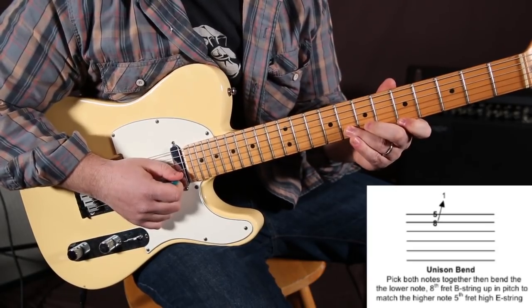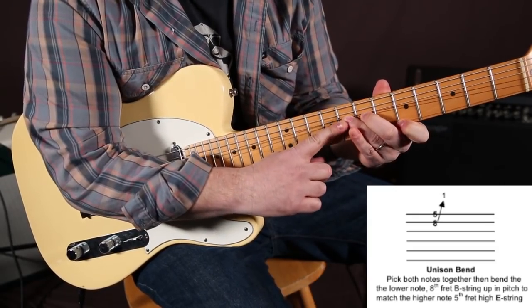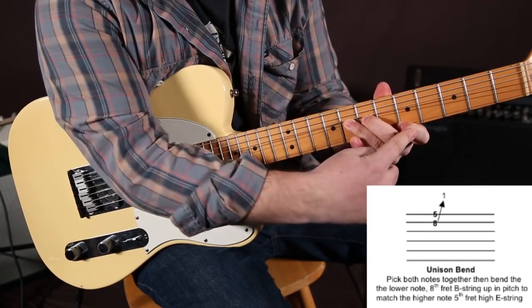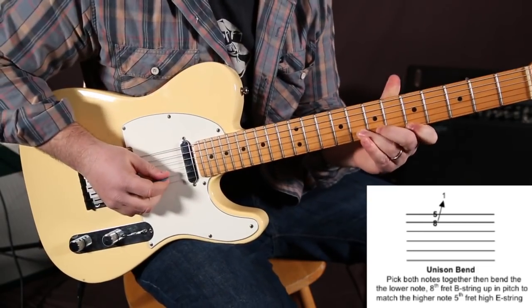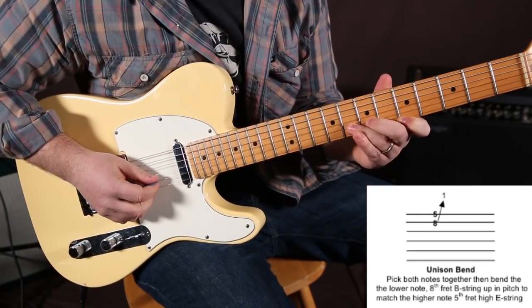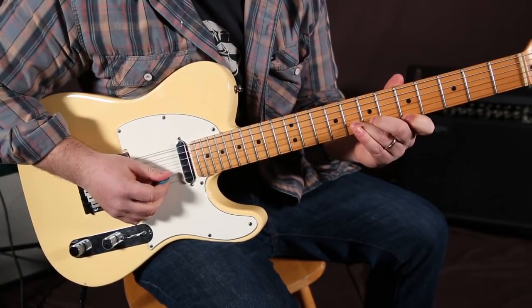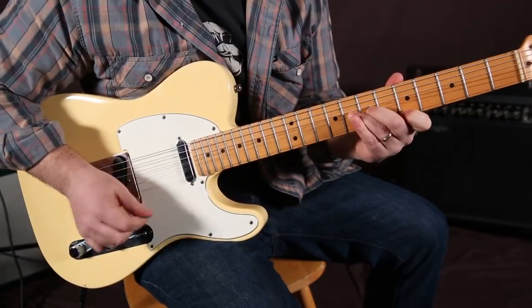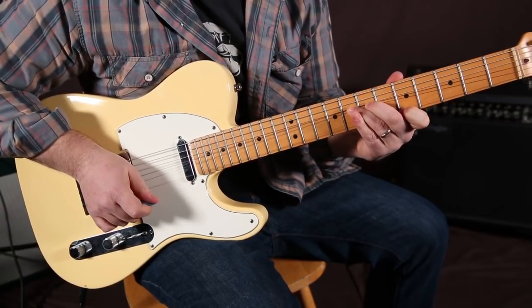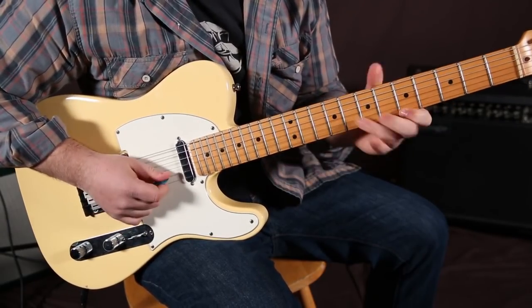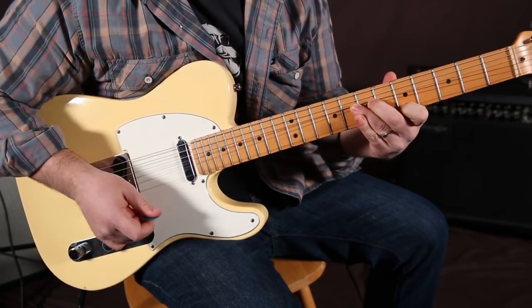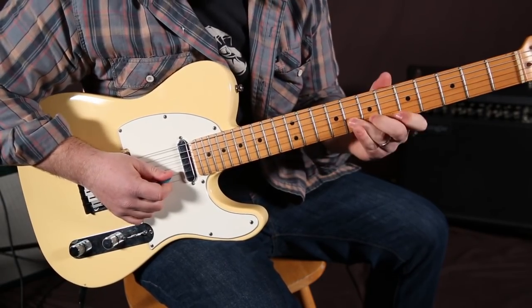So it's a unison bend, meaning we're bending this note up to the same pitch as that. And it has a really cool effect that you hear in lots of rock. A lot of the most classic rock songs of all time have this in there. And you'll hear it like this.